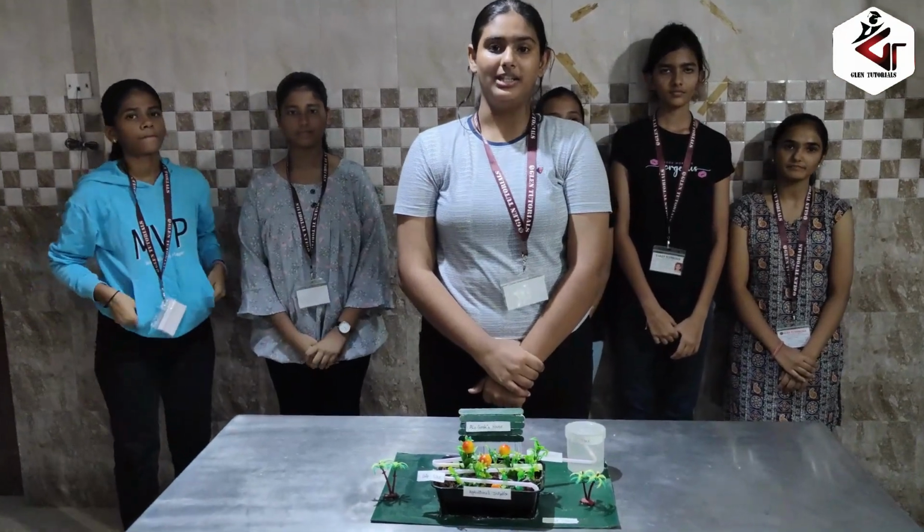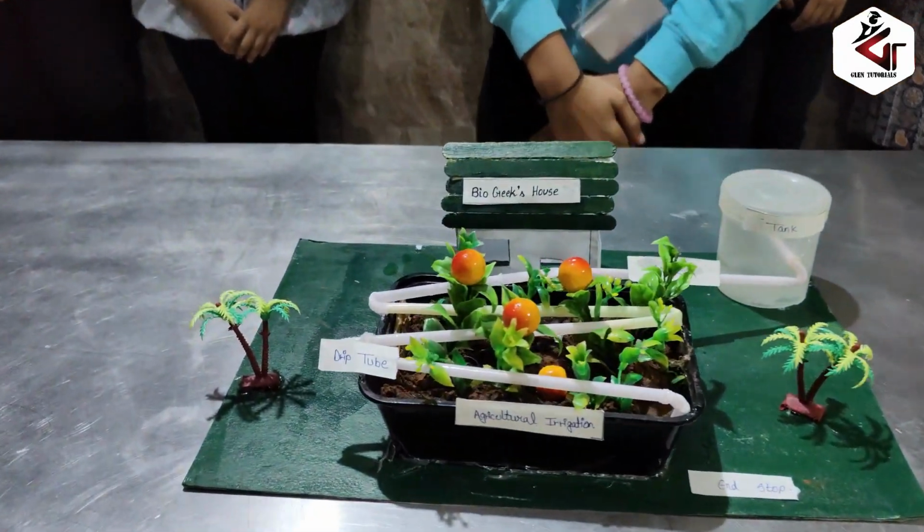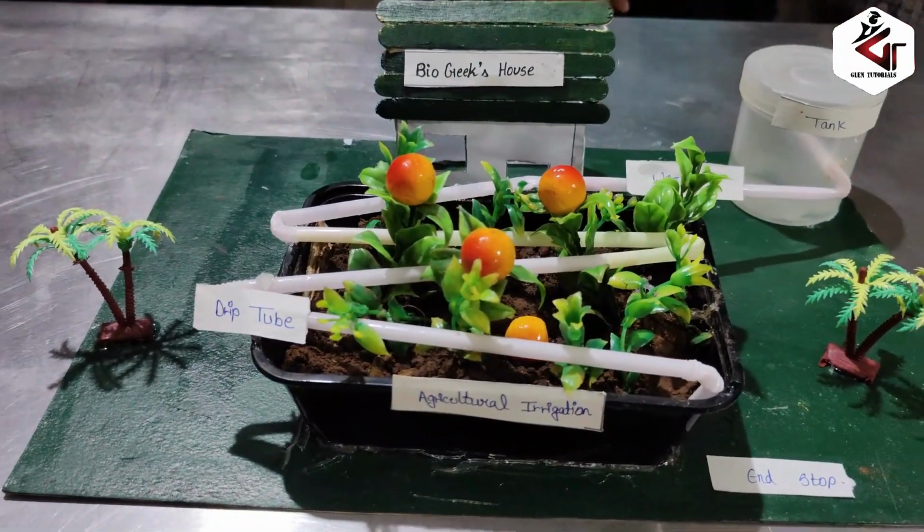Hello everyone, we Bio Geeks are going to show you a model on drip irrigation. Drip irrigation is a system in which water falls drop by drop at the position of the roots. This method is used for watering fruit plants, trees, etc.